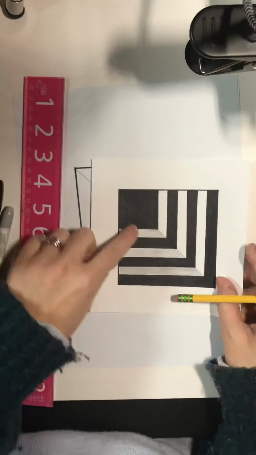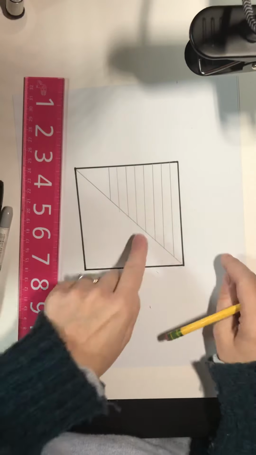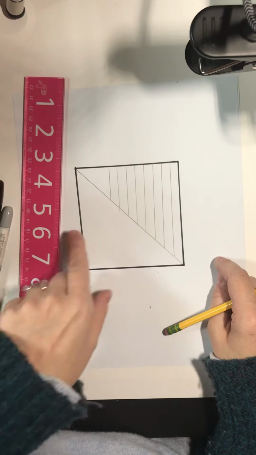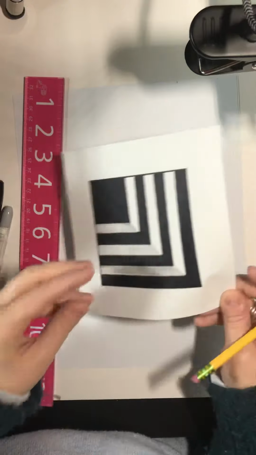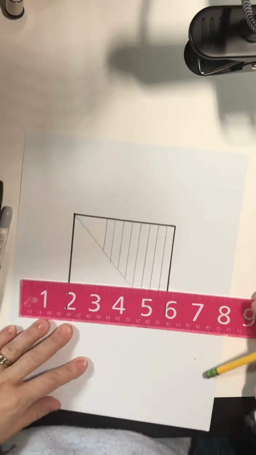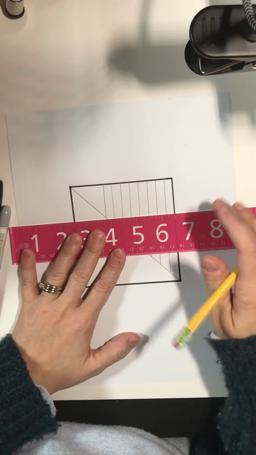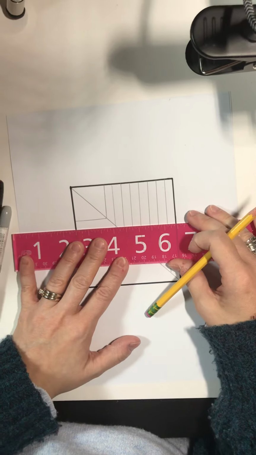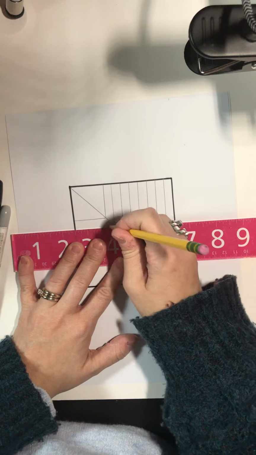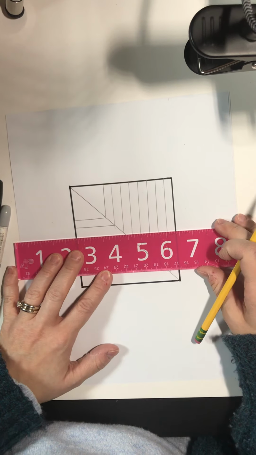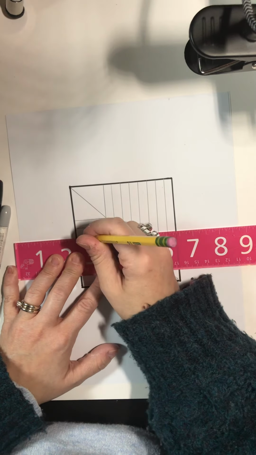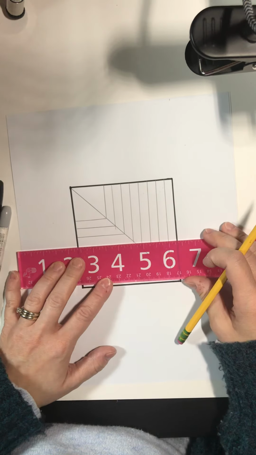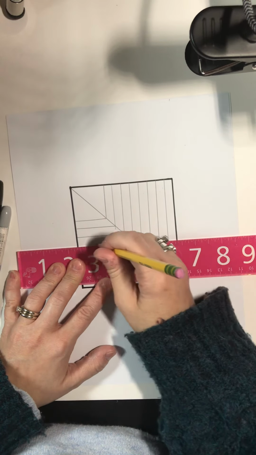I have the spot for my square here in the corner, and now I need to draw this row right here. So I take my ruler and I estimate. You would be measuring this to make sure this is perfectly square. If you're doing this digitally, you can of course use the shapes tool to draw a square there and then overlap them.